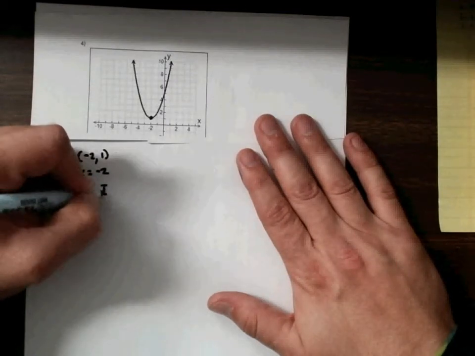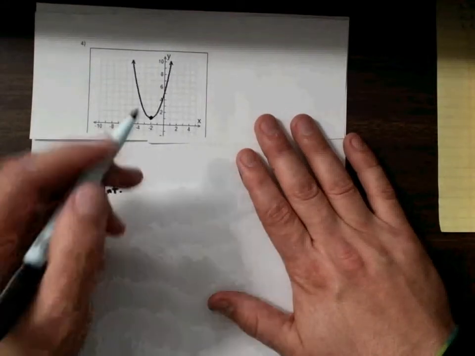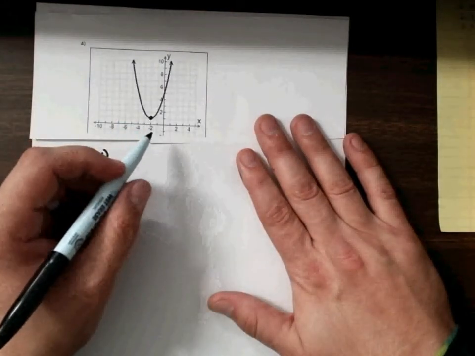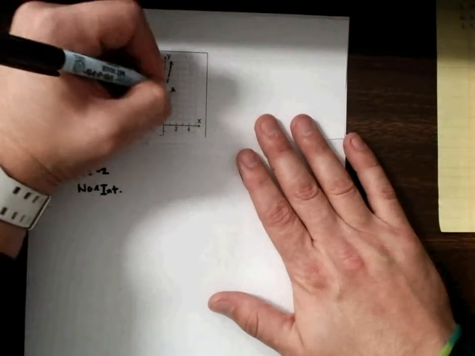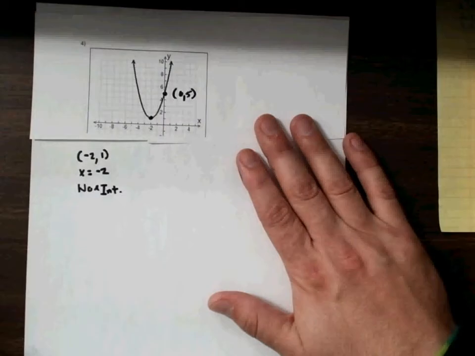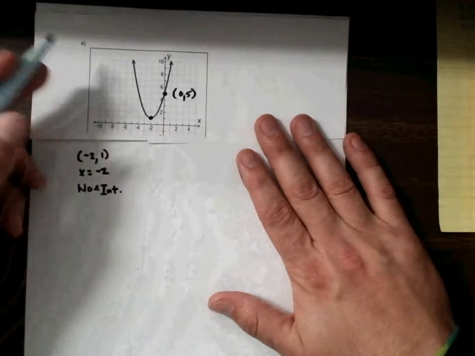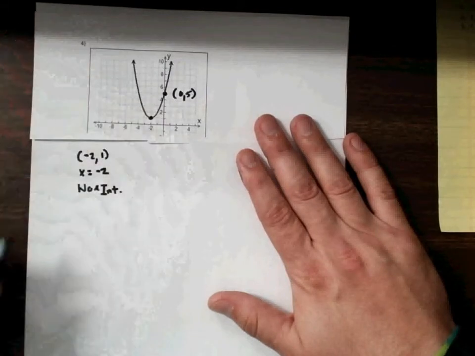So no x-intercepts. We got that. We have to write the equation. The equation is going to come from the vertex and 0, 5. I could pick any point I wanted on there, just as long as it crosses between on the grid.